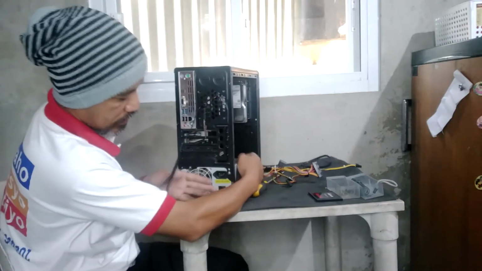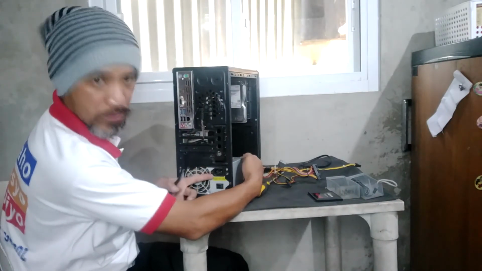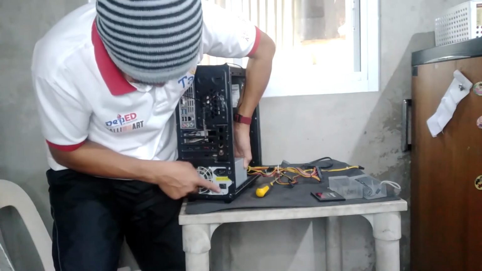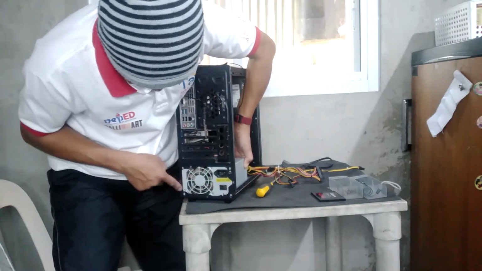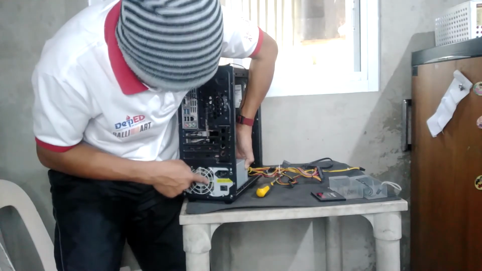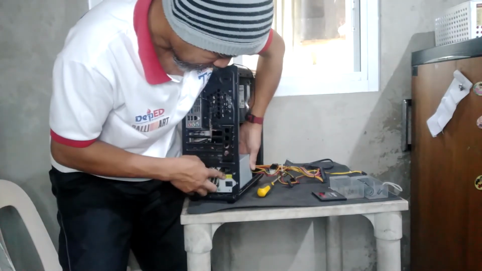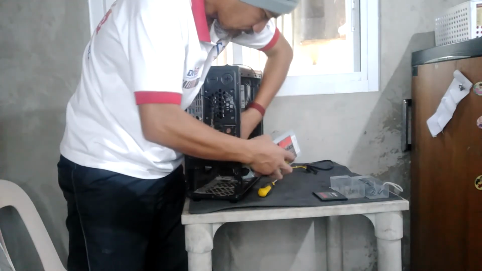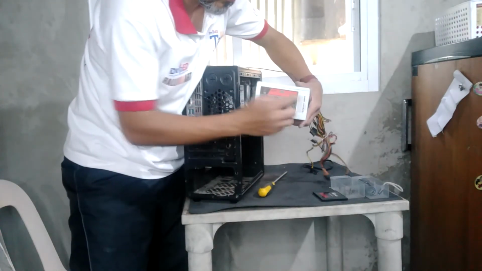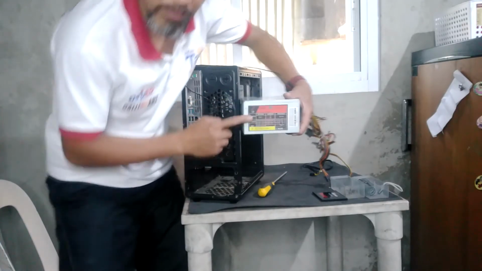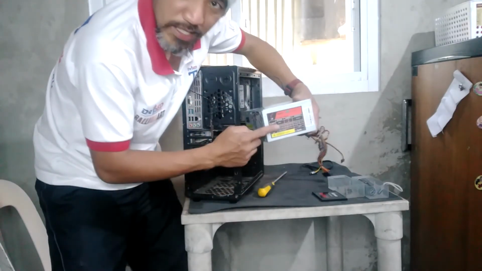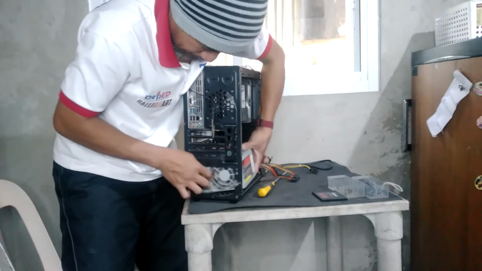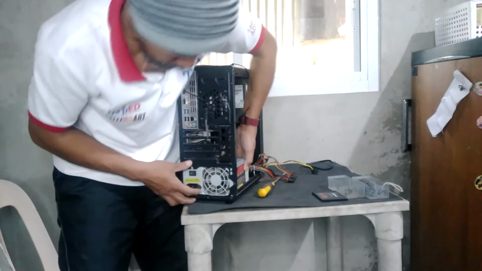Pag ganyan, yung pagkakalagay ng power supply natin, mali. Kasi yung part na lalagyan natin ng bolt, yung malayo dun sa butas. So, balik rin natin. Hanapin natin yung tamang alignment niya. Usually, yung label, ito yung basehan natin. Yung label na to, nakalabas, nababasa ng user. Yun.